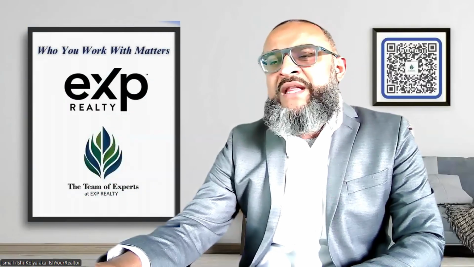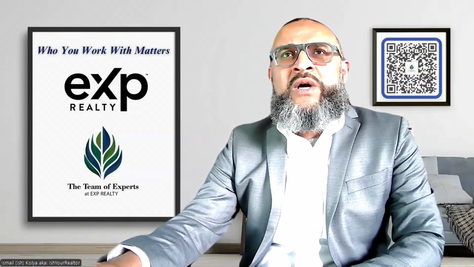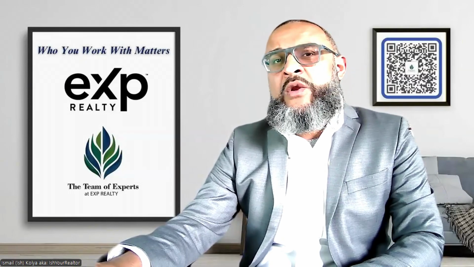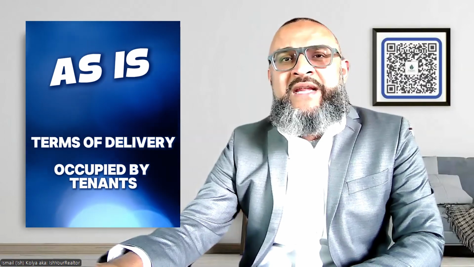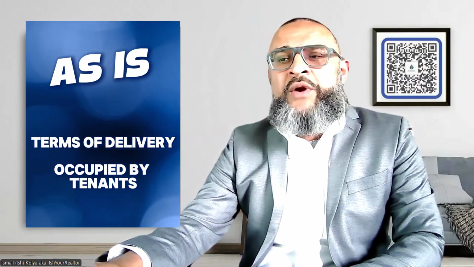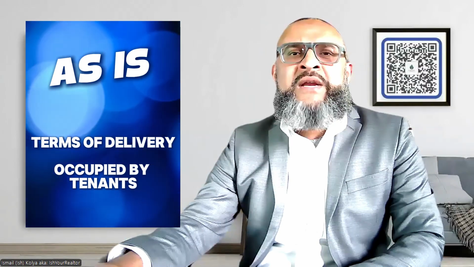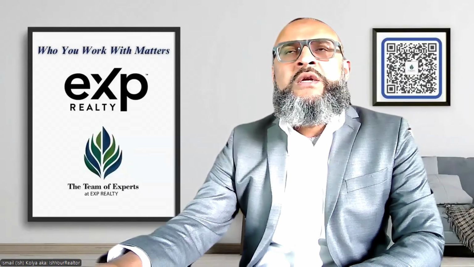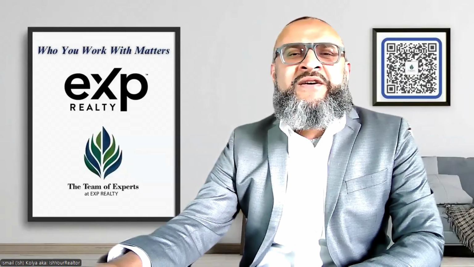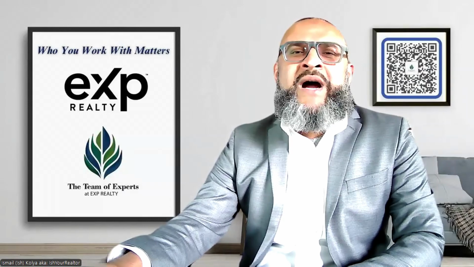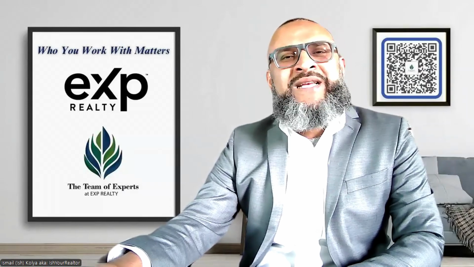And then, of course, another thing that you want to clarify in terms of as is, it could also mean as is in terms of delivery. For example, if it's occupied, then it's going to come with those tenants. Perhaps those tenants are paying the rent. Perhaps those tenants are not paying the rent. So again, there's a lot that goes into deciphering an MLS listing or an online real estate listing. And that's why you need a good real estate team in your corner to help you navigate this very challenging real estate buying process. That's where I come in and my team comes in.